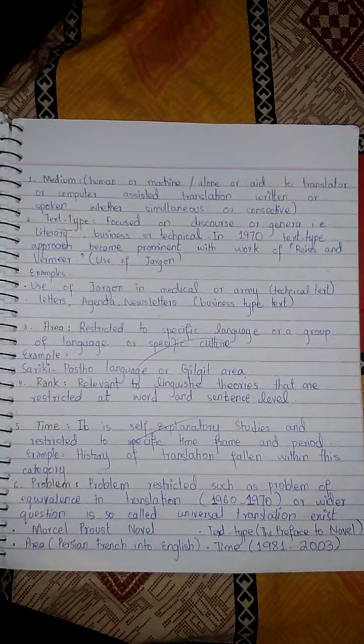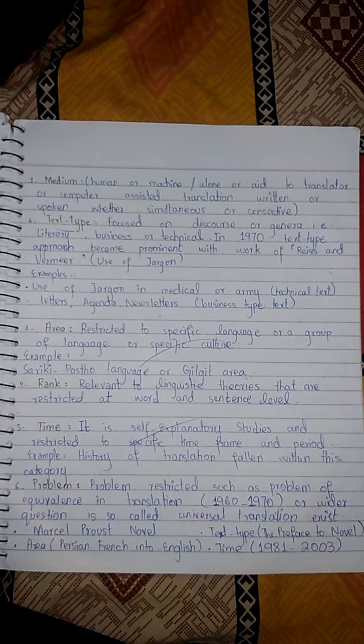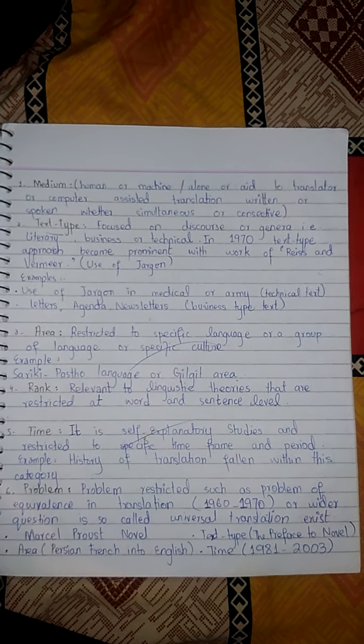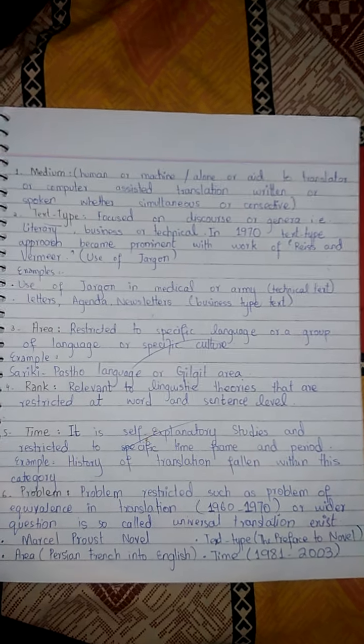Marcel Proust's novel. So its text type is the preface to a novel. Its area is Persian, French into English, and its time is between 1981 to 2003.